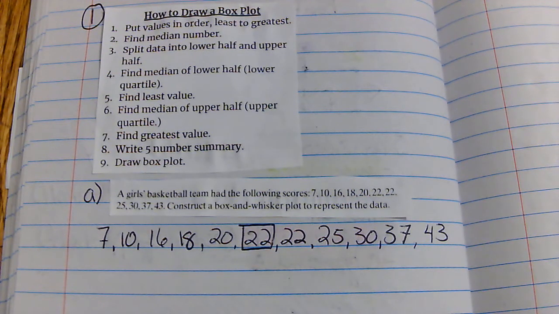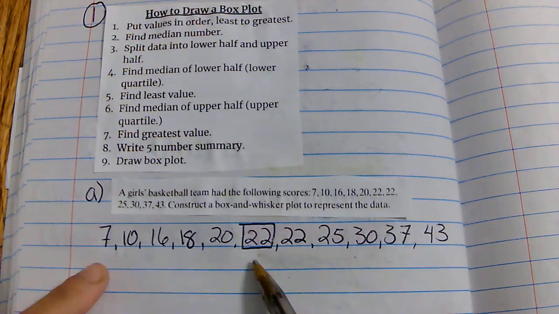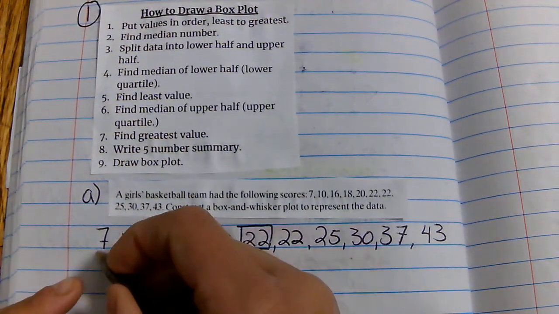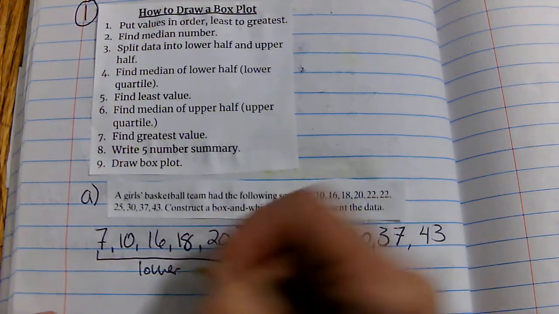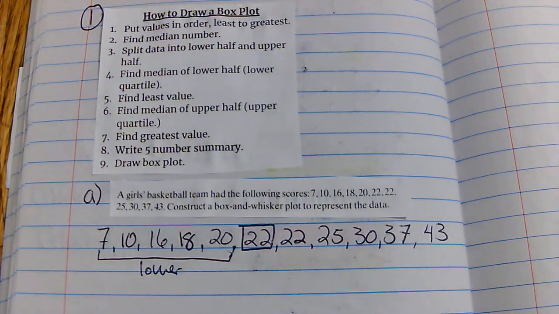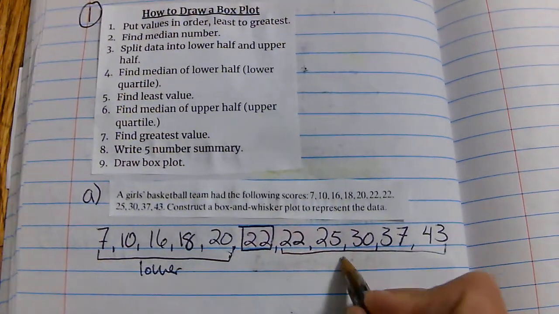All right, now what we're going to do, we're on step 3 now. It says split the data into the lower half and the upper half. So from your median, everything that is less than the median, this is your lower half. I'm just going to label it lower. You don't have to do this every single time, just for the first one because it's the first time we're doing it. And then this here is going to be your upper half.